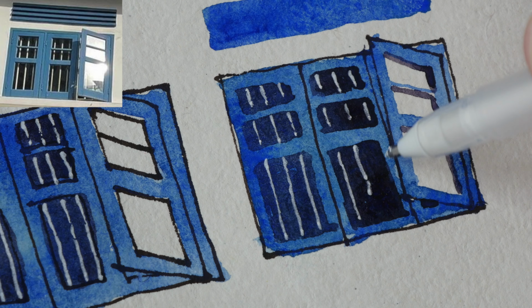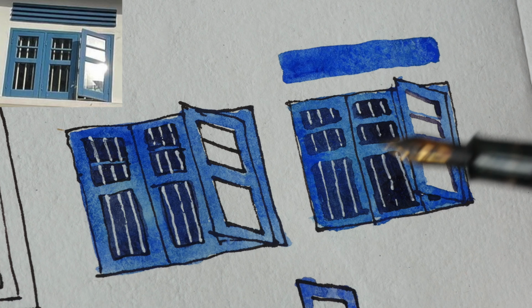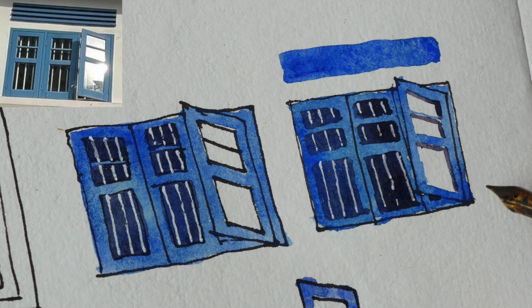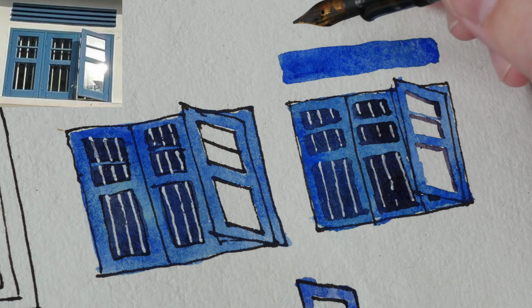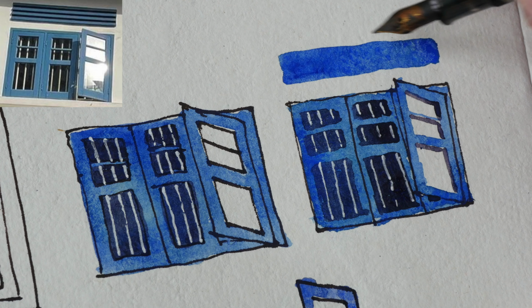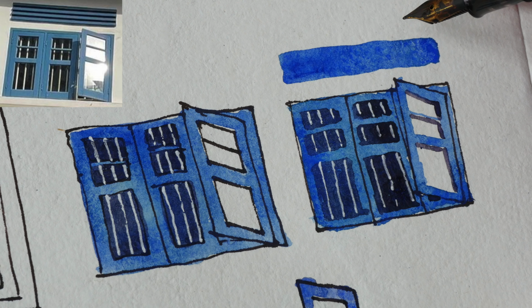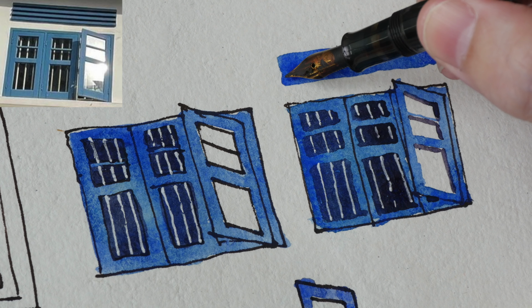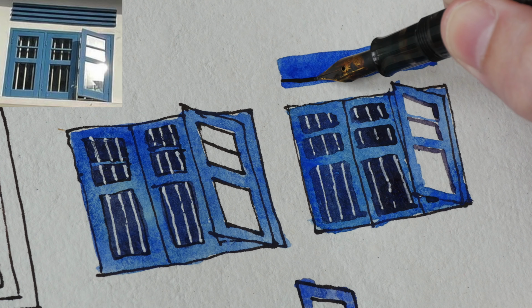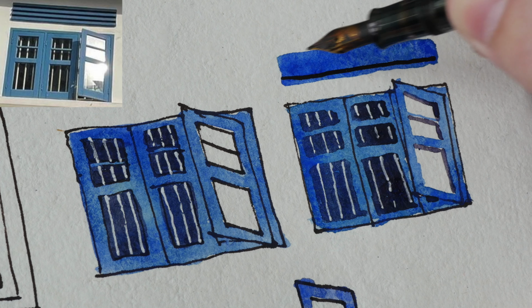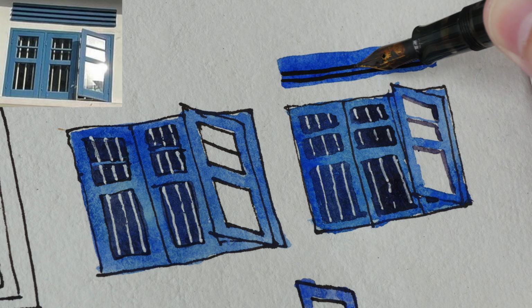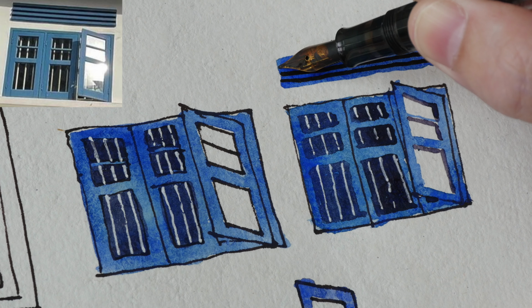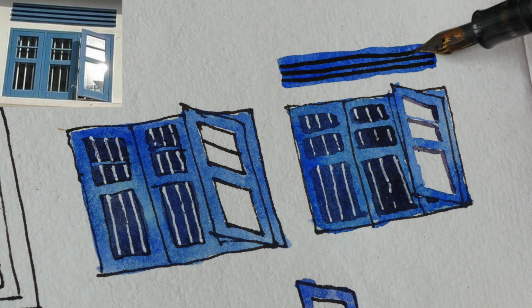This part here is not dry yet. So in this case, these two drawings actually don't look very different, so you can just use whichever you prefer or whichever is easier. For the grills at the top, I have painted a rectangular shape, and I'm going to draw the black lines with black ink. You can also use watercolor to draw those horizontal black lines.